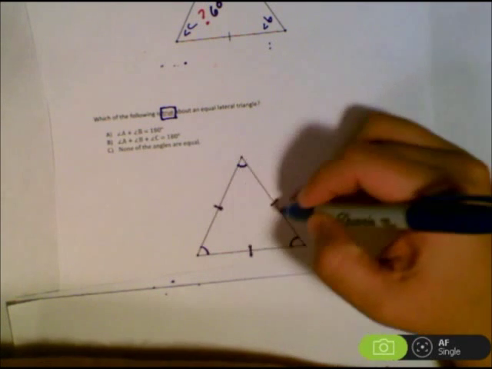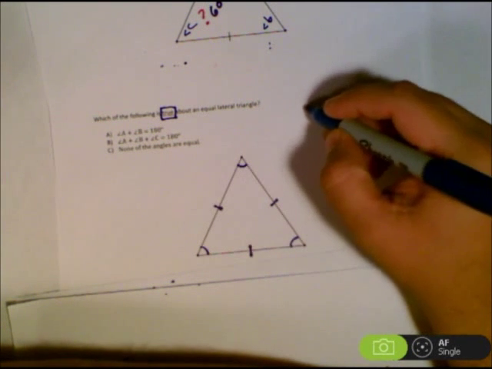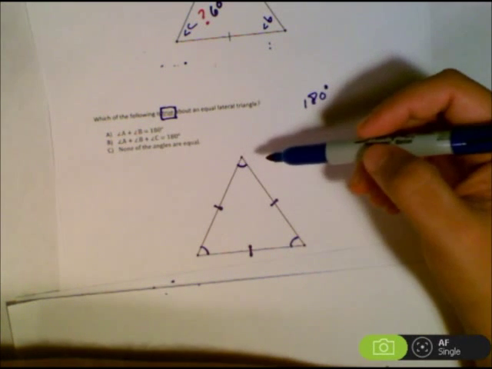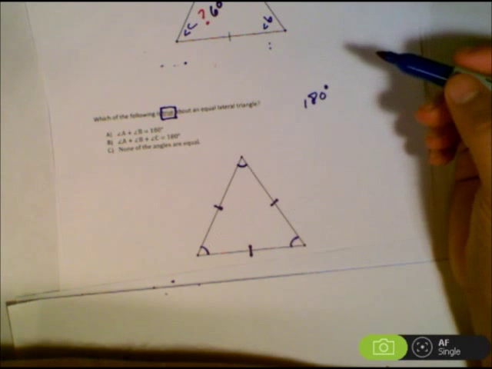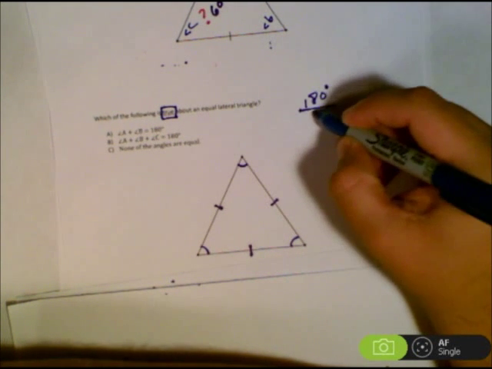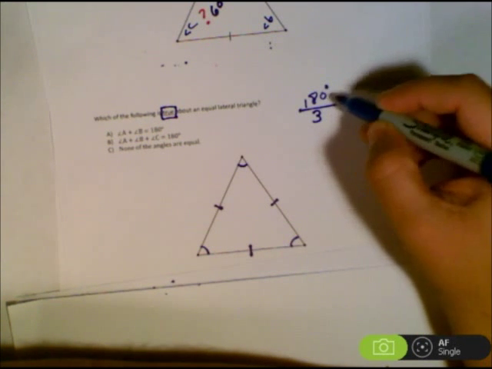We know that the sum of all the angles in a triangle is 180 degrees. We know that in an equilateral triangle, all the angles are the same. So we're going to divide 180 degrees by 3.